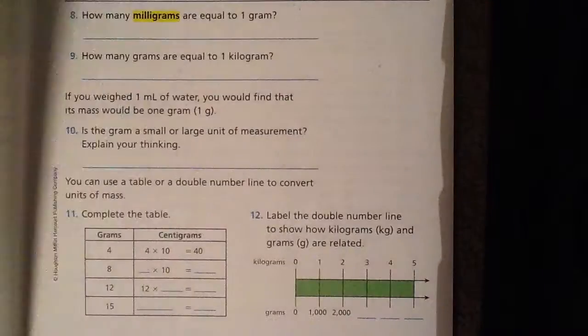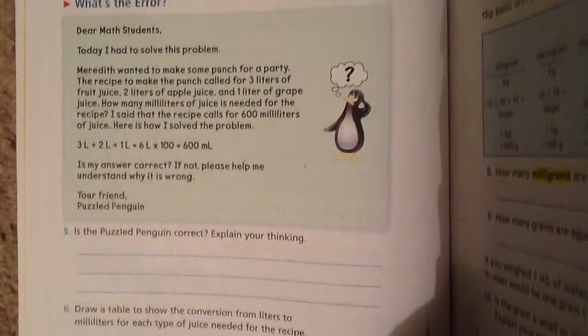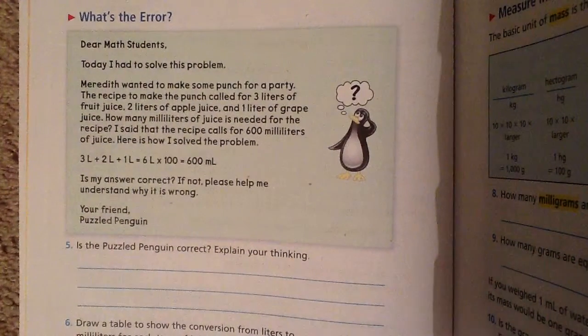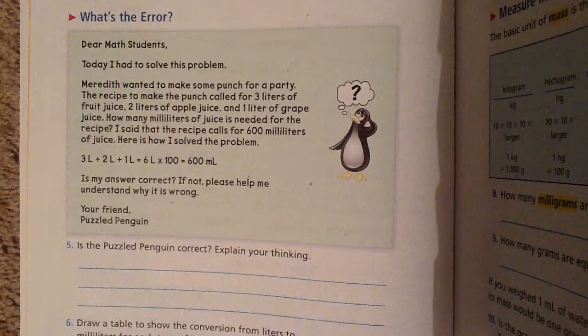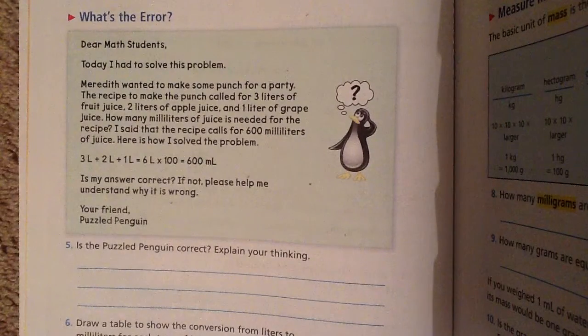Go ahead and turn to page 170. Puzzled Penguin has another error. It says, Dear math students, today I had to solve this problem. Meredith wanted to make some punch for a party. The recipe to make the punch called for 3 liters of fruit juice, 2 liters of apple juice, and 1 liter of grape juice. How many milliliters of juice is needed for the recipe?